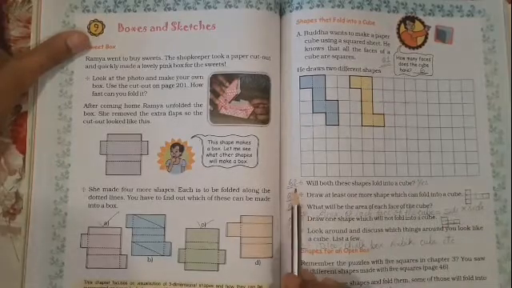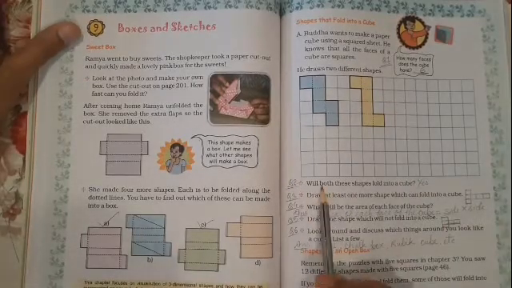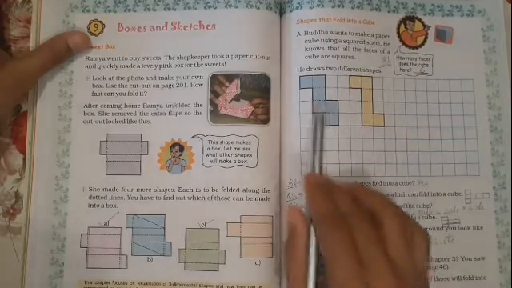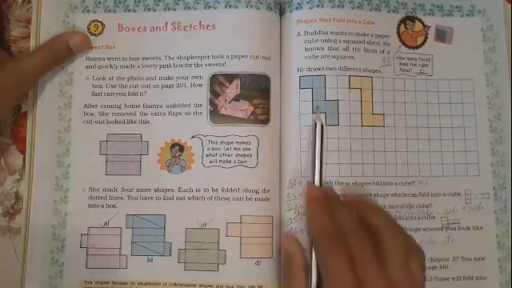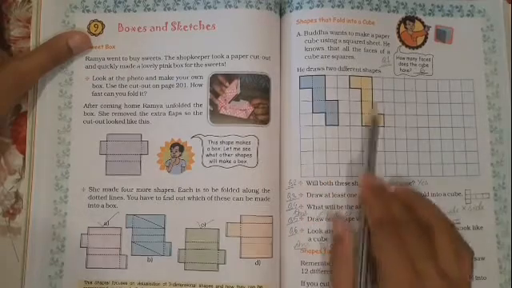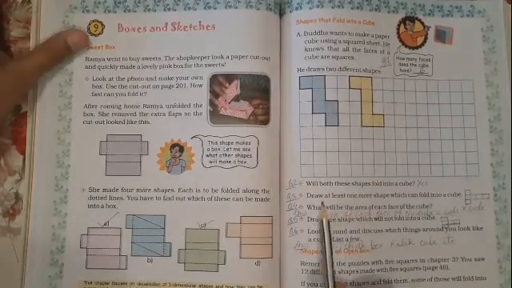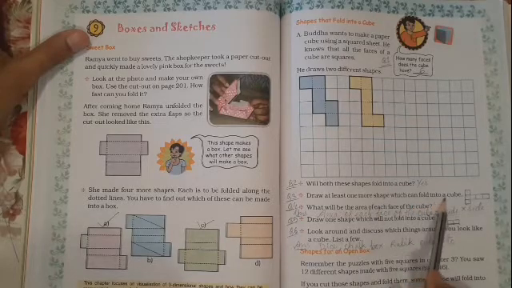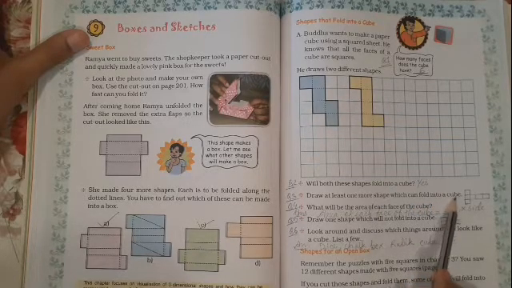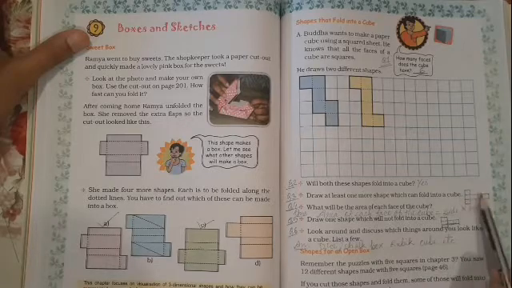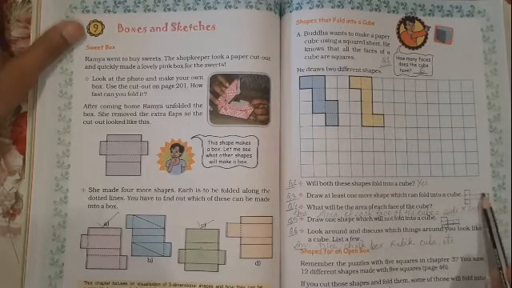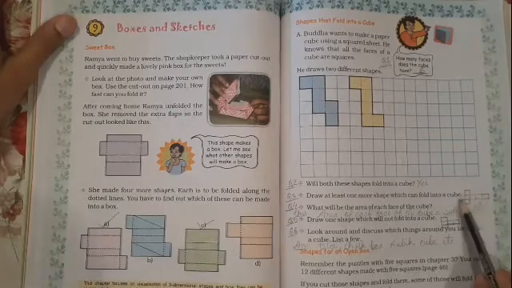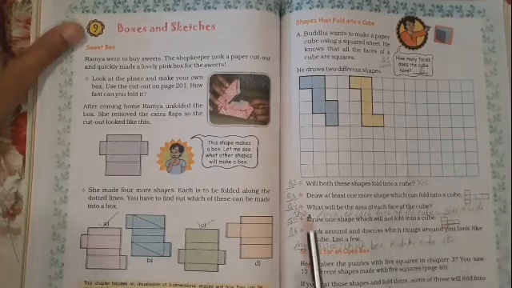Now let us move to question number 2. Will both these shapes fold into a cube? Yes, you can try this at home. We can make a cube from these 2 cutouts. Draw at least 1 more shape which can fold into a cube. So here you can see this cutout I have made for you. At home you try to make a cutout like this and fold it, then you will get a cube.